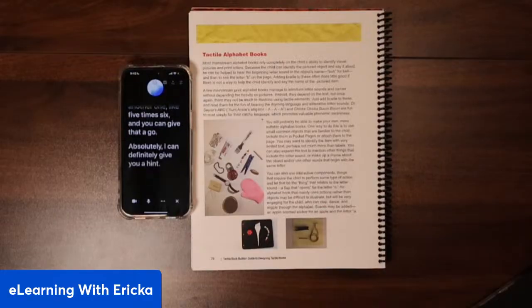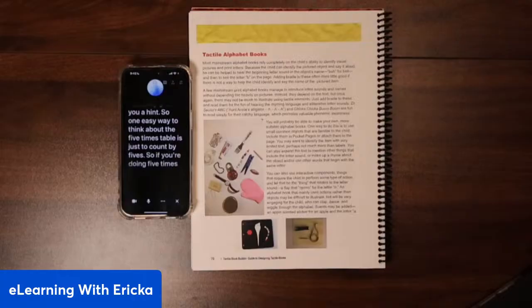Absolutely. I can definitely give you a hint. So one easy way to think about the 5 times table is just to count by 5s. So if you're doing 5 times 3, you can just go 5, 10, 15, and you land on 15. So just counting up in 5s can help you get to the answer. And that's a nice little trick for any of the 5 times tables. That is really helpful. Thank you for that. And again, that's helpful for younger ones, young learners who need to have some extra support.